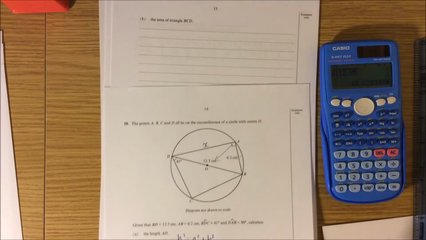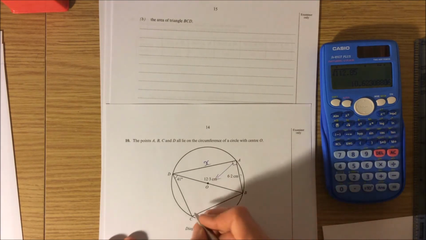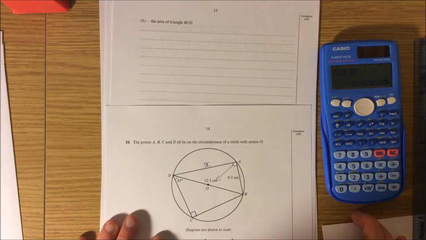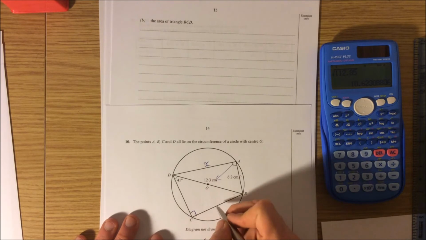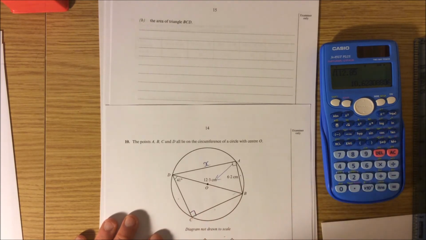Right, calculate the area of triangle BCD. Now, circle theorems creep into this question in that you need to know that that is a right angle there. To find the area of the triangle BCD, there are two ways we can do this. Because we have a right angle, we can either find this side, and then use the traditional formula of base times height divided by 2.